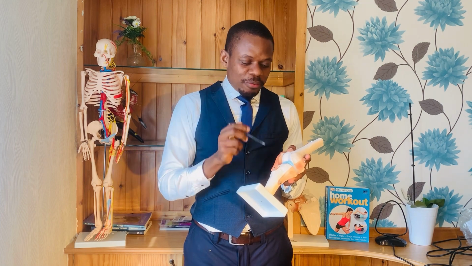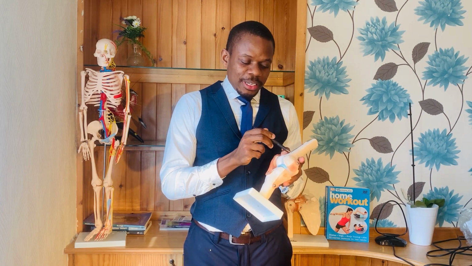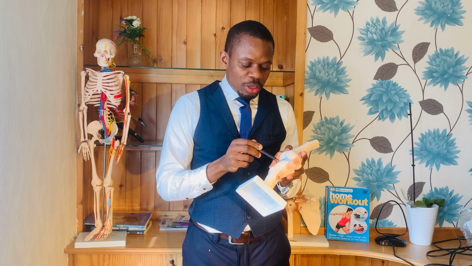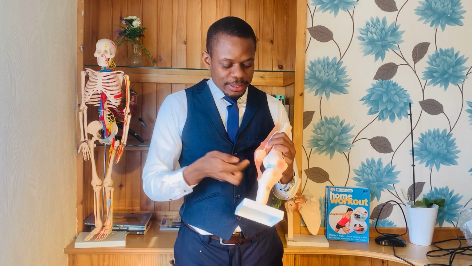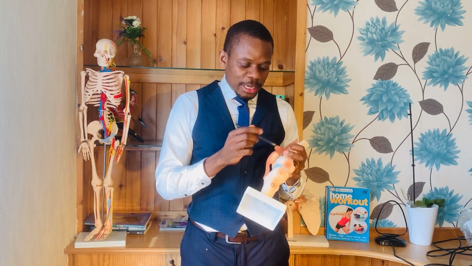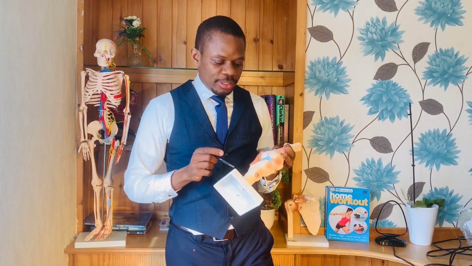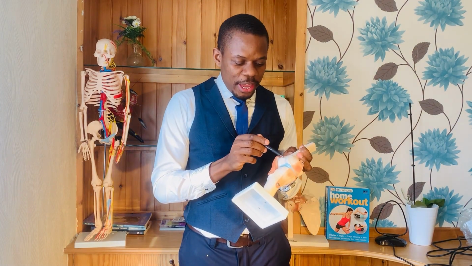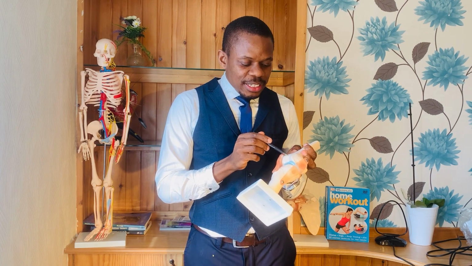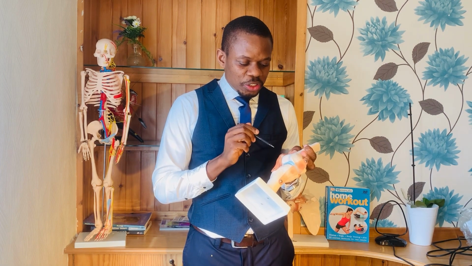The knee joint is a complex joint. It is made up of three bones: the femur or the thigh bone, the tibia or the shin bone, and the patella or the kneecap. There are two articulations in this knee joint: there is a tibiofemoral articulation and there is also a patellofemoral articulation. In a normal knee joint, the end of the femur here is covered with a thin layer of articular cartilage.